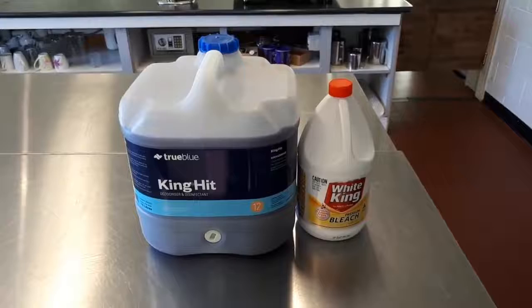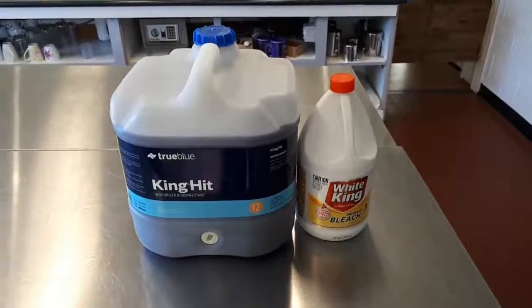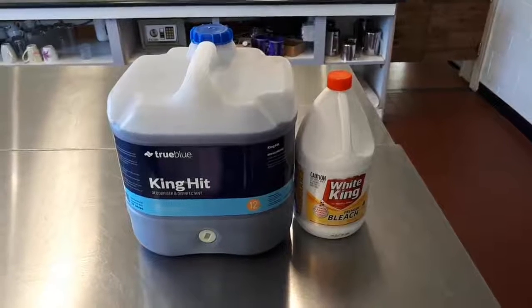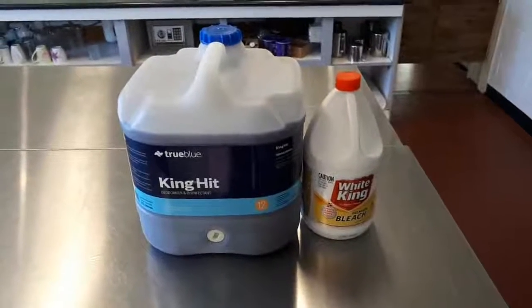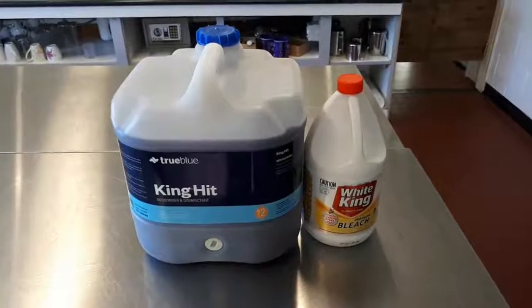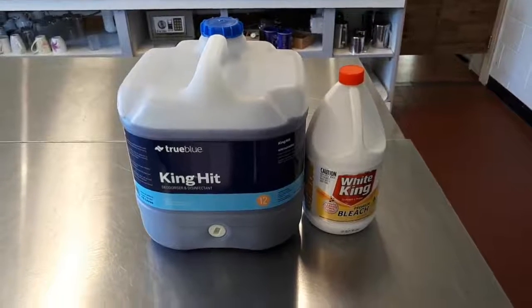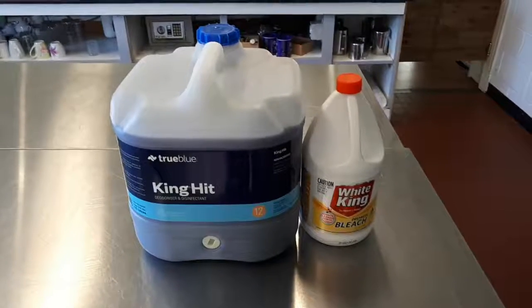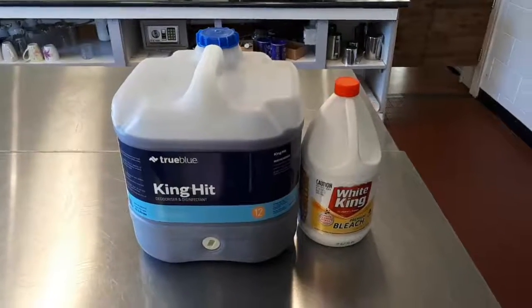In today's video, I'm going to talk about the correct use of these chemicals and the types of surfaces that you can use them on. You'll recognise the one on the right. Obviously, it's just a generic sort of bleach you can get from a supermarket. The one on the left is the antibacterial disinfectant that we regularly use in every property. This is something you would get from a cleaning supply shop, not from a supermarket.